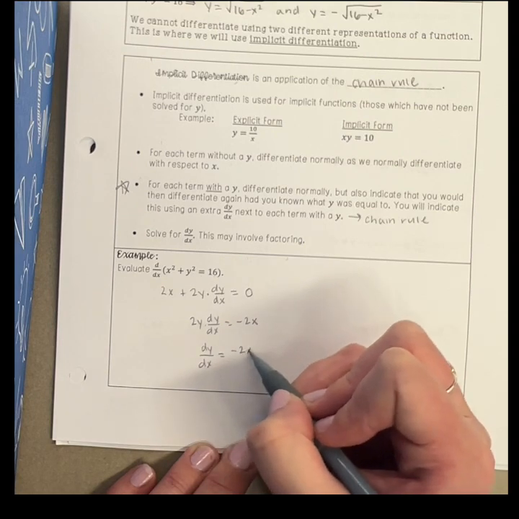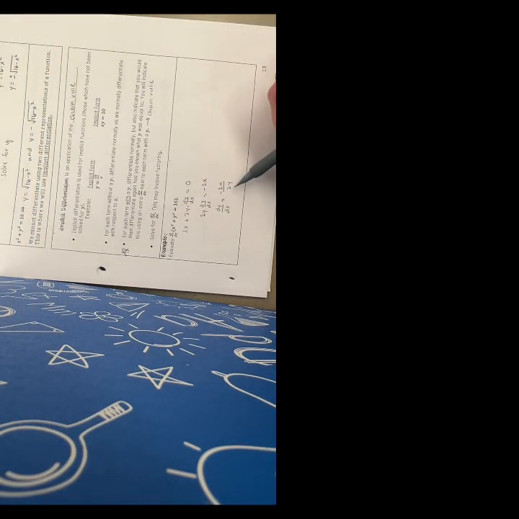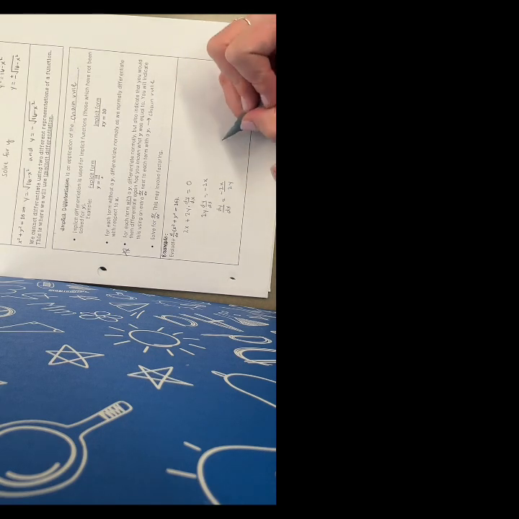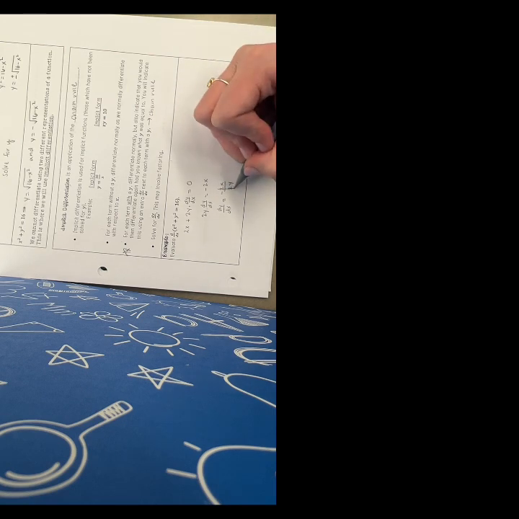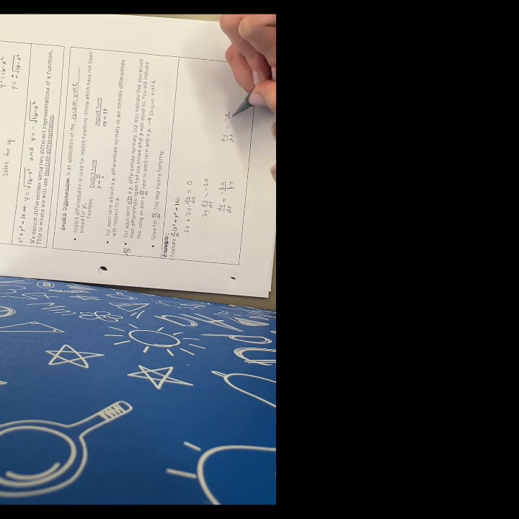So I've got negative 2x over. So when I divide by 2y on both sides, I could actually simplify this, and I would get dy dx equals, those would cancel, negative x over y. This is my final answer.